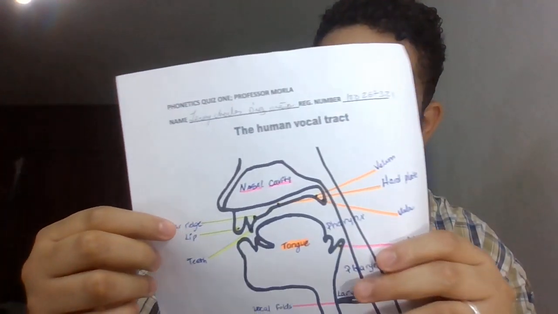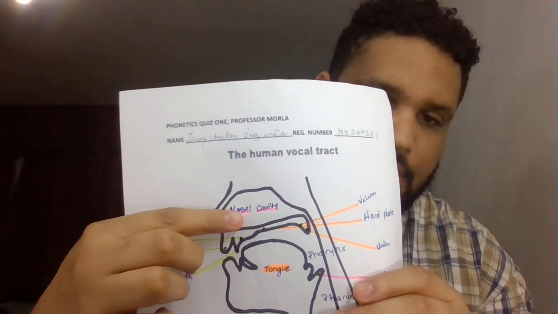Let's go to the alveolar ridge. The alveolar ridge is right over here. It has to do a lot with teeth also. The alveolar ridge is a structure that lies directly behind the upper front teeth. It's considered an important structure in speech because the tongue tip continually touches the ridge to form consonant sounds. In fact, in the creation of speech sounds, the tongue tip touches the alveolar ridge more than any other oral cavity structure.